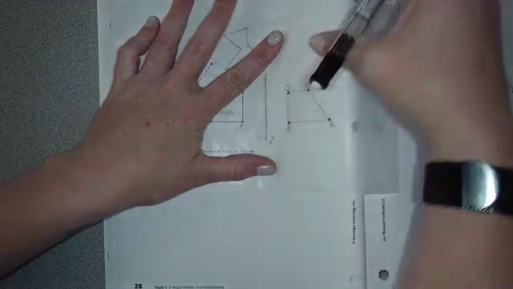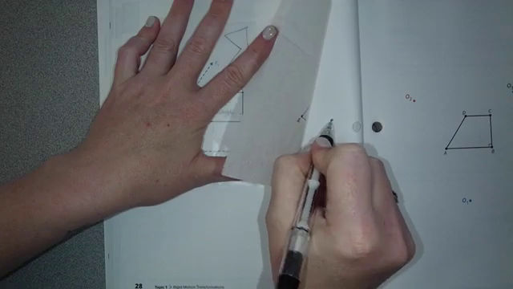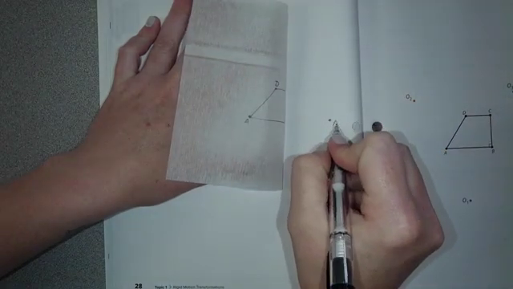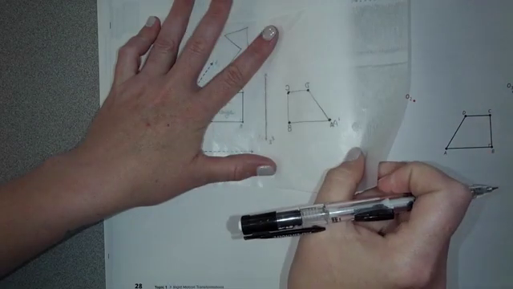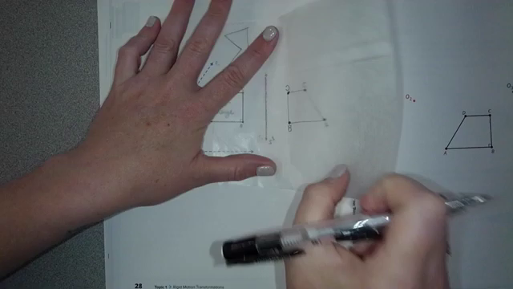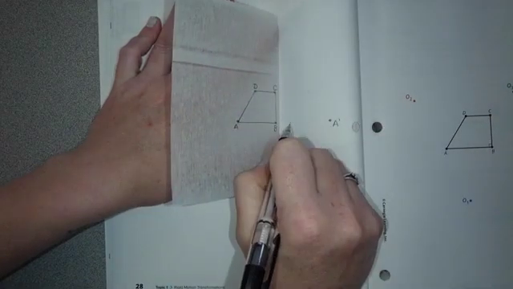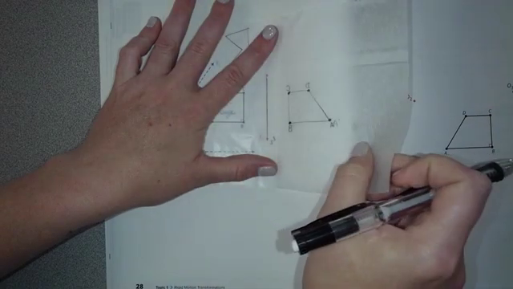And they should have kind of transferred through. It's not going to be perfect, but there's one right there. Notice that's point A. So what do we call it when it's the new A? Well, it's going to be A prime. This one down here, let's mark it a little bit more, see if we can get it. And this one's going to be our B prime.